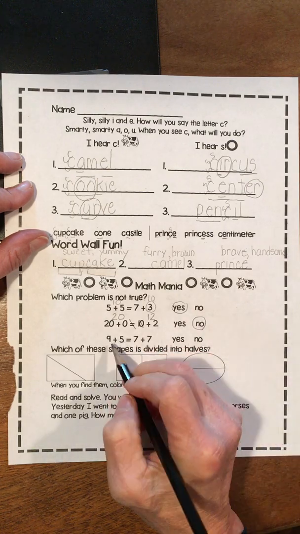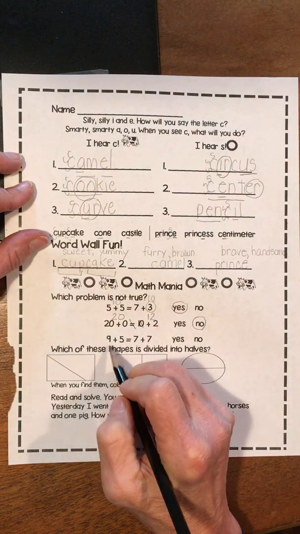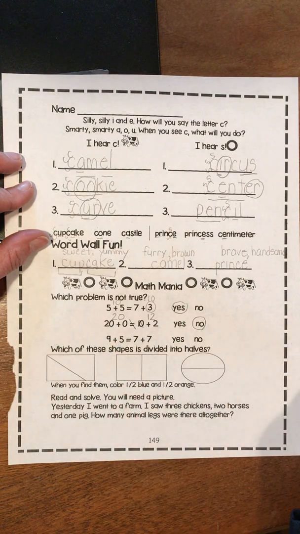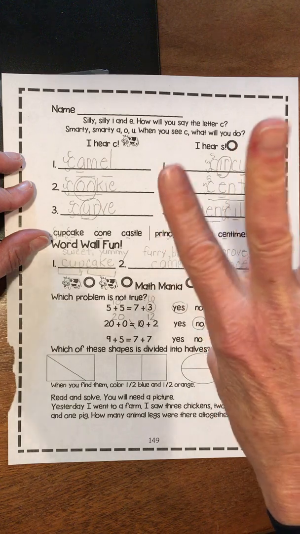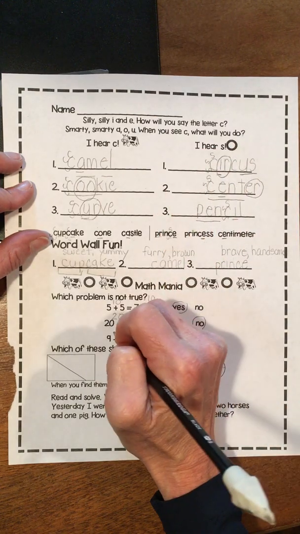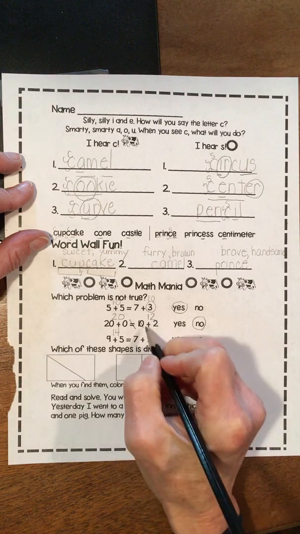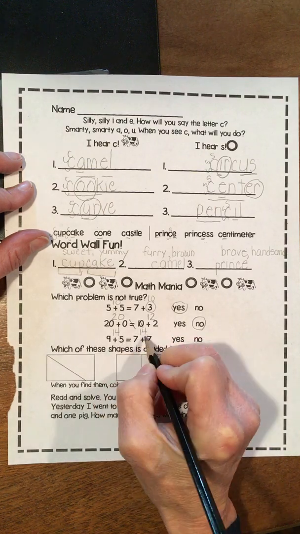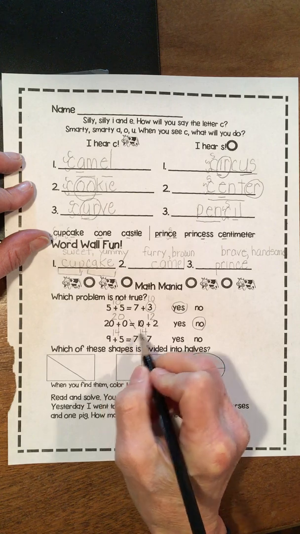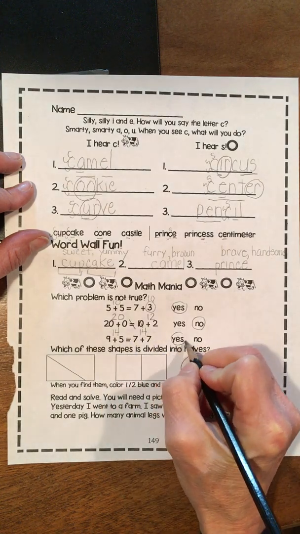9 plus 5. We love to pretend that that 9 is a 10. I know 10 plus 5 is 15. 9 is 1 less. What's 1 less than 15? Can you think about it? I could also say 9, 10, 11, 12, 13, 14. 9 is 1 less than 10. 10 plus 5 is 15. 9 plus 5 is 14. Oh, our double. 7 plus 7 equals 14. I would say 14 is equal to 14, which means the same.